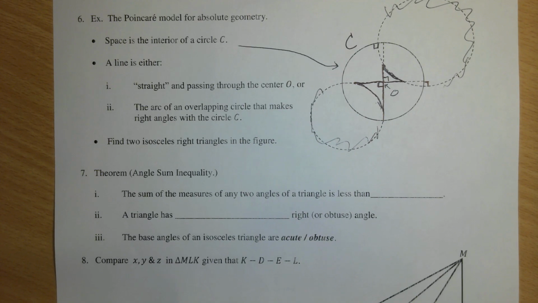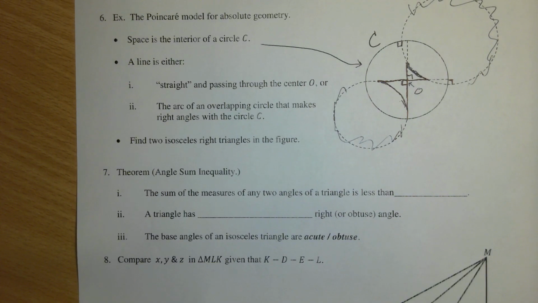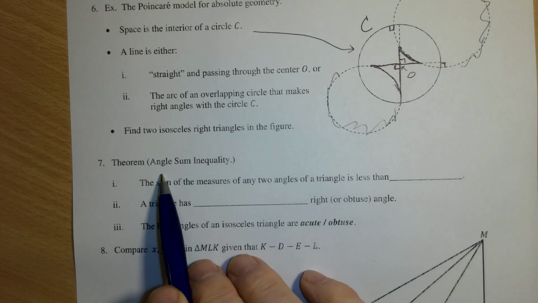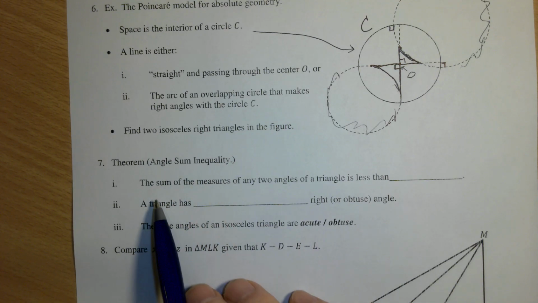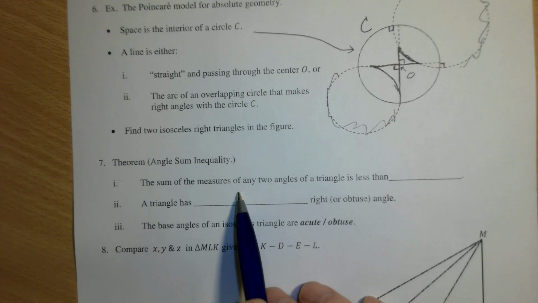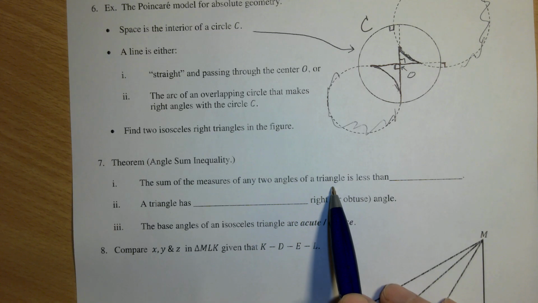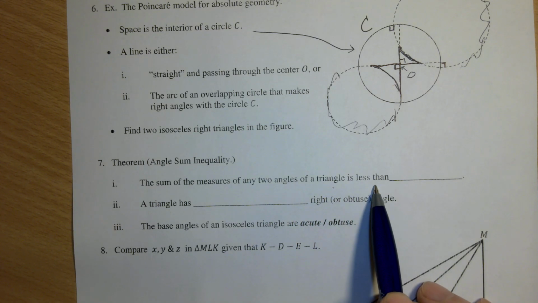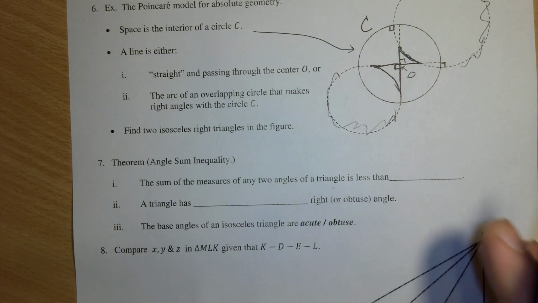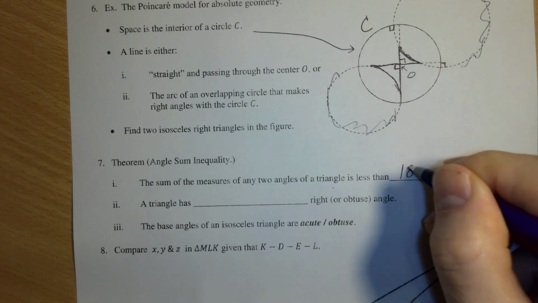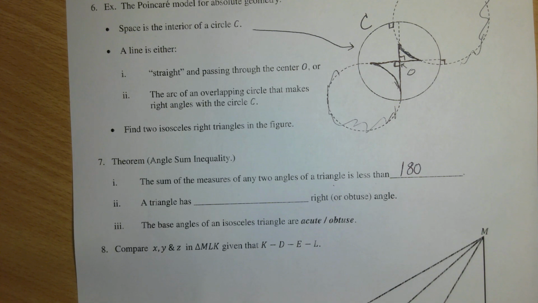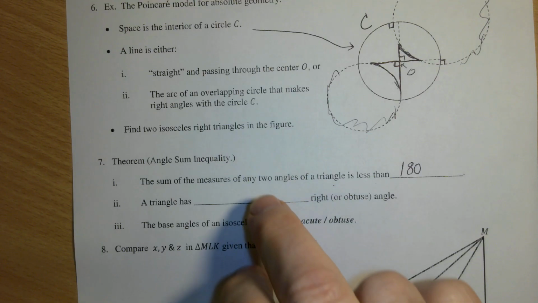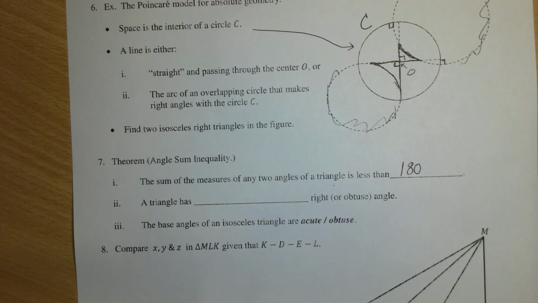Okay, next example. What's a theorem? The angle sum inequality. The sum of the measures of any two angles inside a triangle is less than 180. That even holds in Euclidean geometry, because you're only adding up two of the angles.